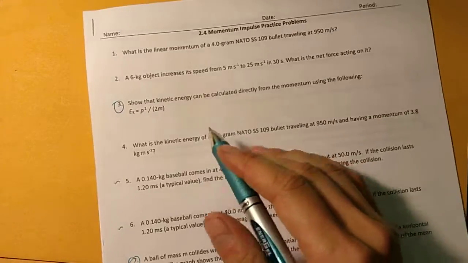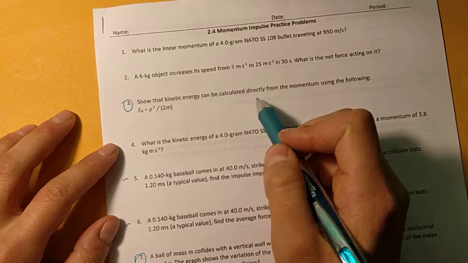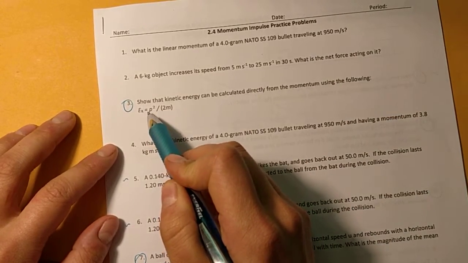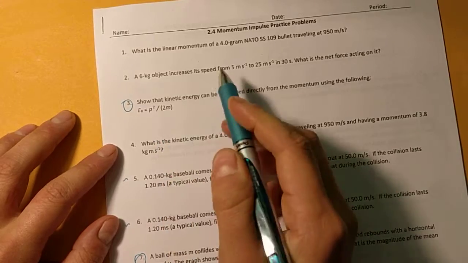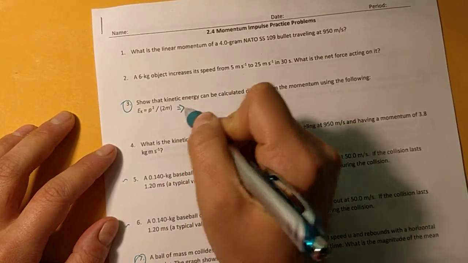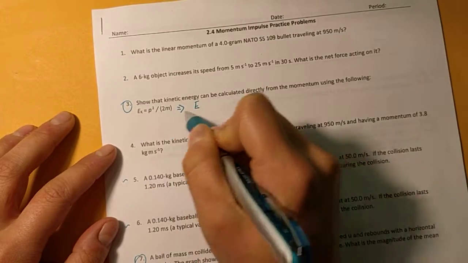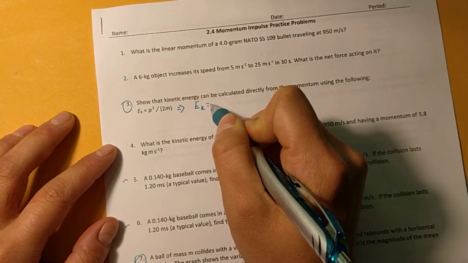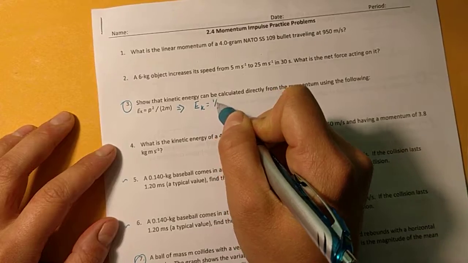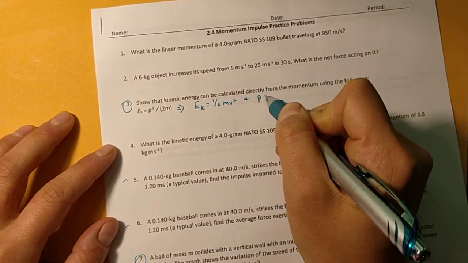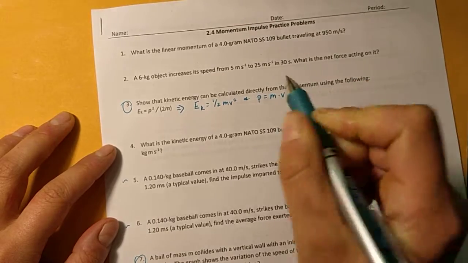Let's begin. Show that the kinetic energy can be calculated directly from momentum using the following: E sub k, kinetic energy, equals p squared over 2m. So I'm going to show that I can derive this equation using E sub k equals 1/2 mv squared, and using linear momentum equals mass times velocity.